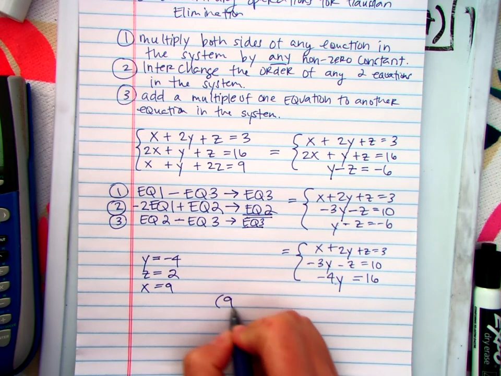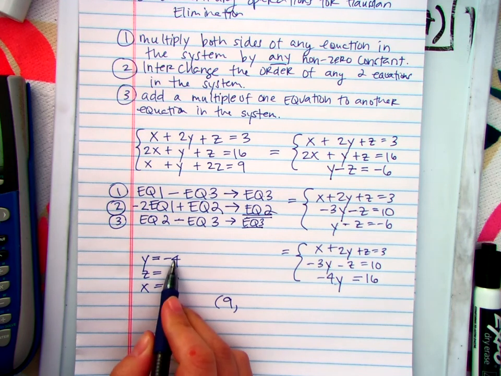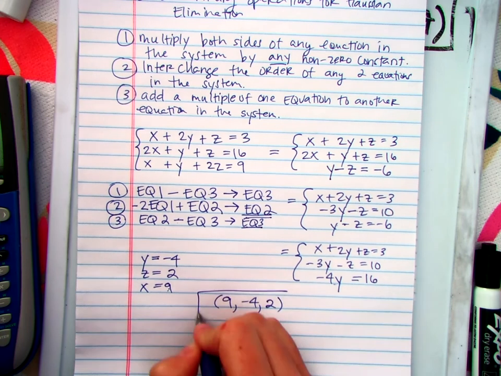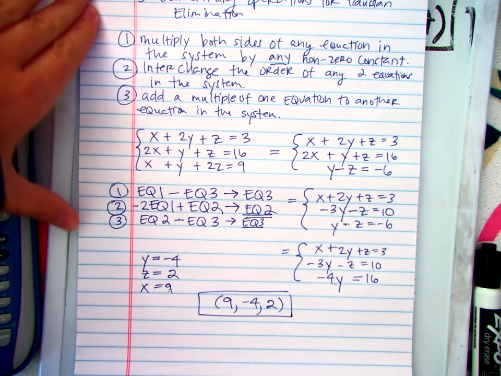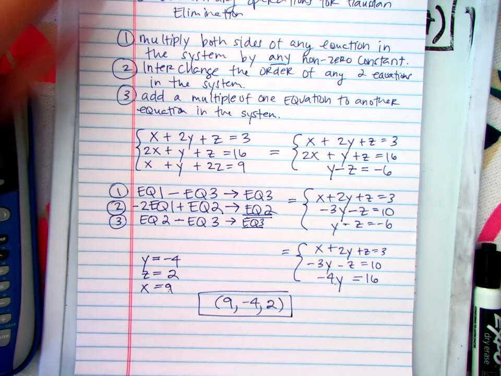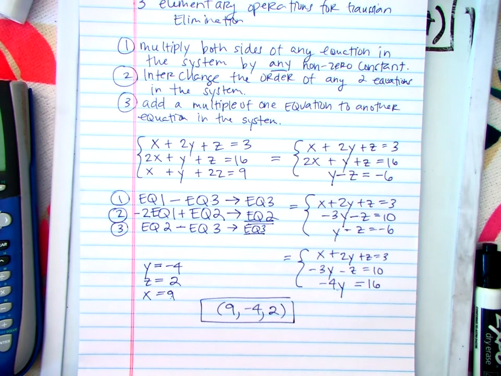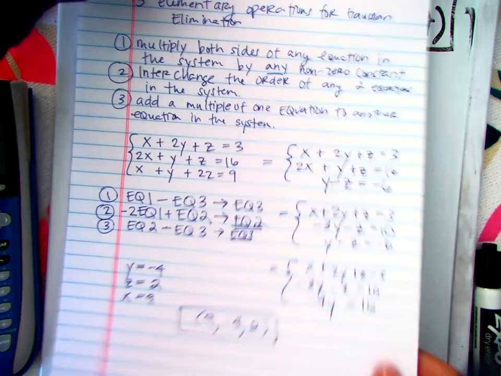So I write my answer as an ordered triple, so a coordinate in order. X has to come first, not what I solve for first. X comes first, then y, then z. Here is our answer. So Gaussian elimination takes some time. It is an organized way to solve a system of equations. Otherwise, it can get a little bit crazy. So I'm going to do one more, maybe two more. Let's do one more. This video is already long.